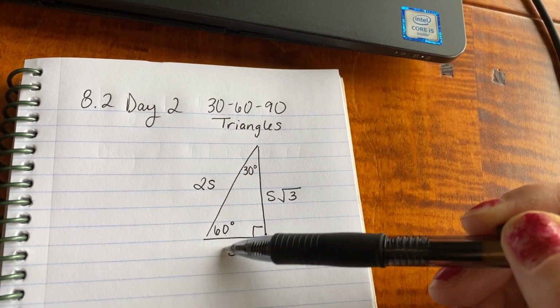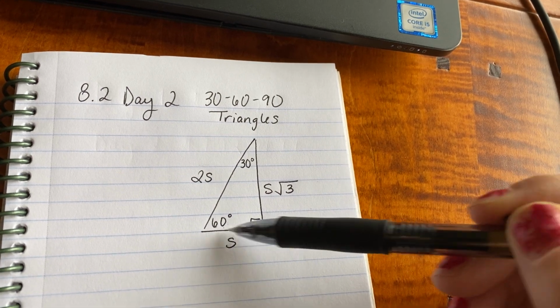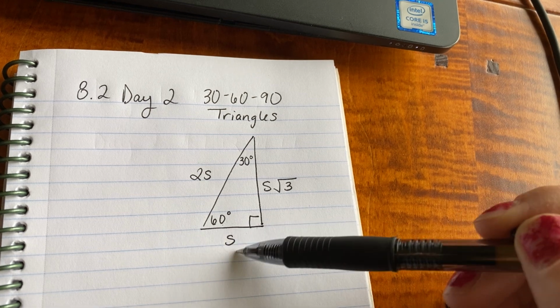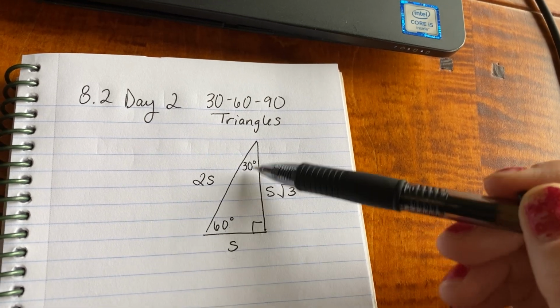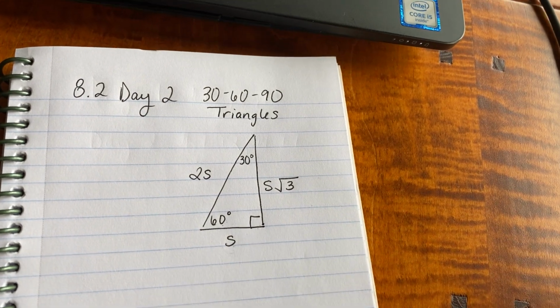So this S right here is the short side of the triangle. And more specifically, because it's one of the sides that form the 90, it's actually a leg. So we'll call this the shorter leg. They have denoted the short leg of this triangle as S. You could call it X, whatever you want. They just chose the variable S.